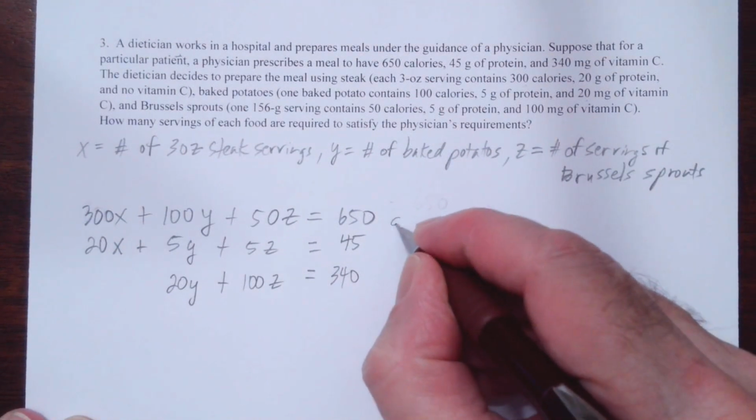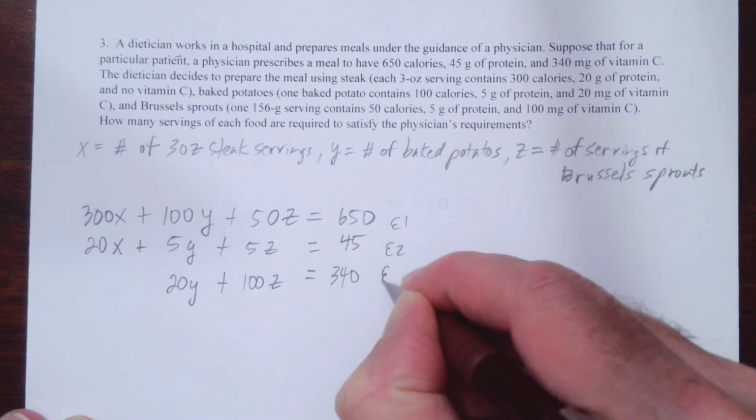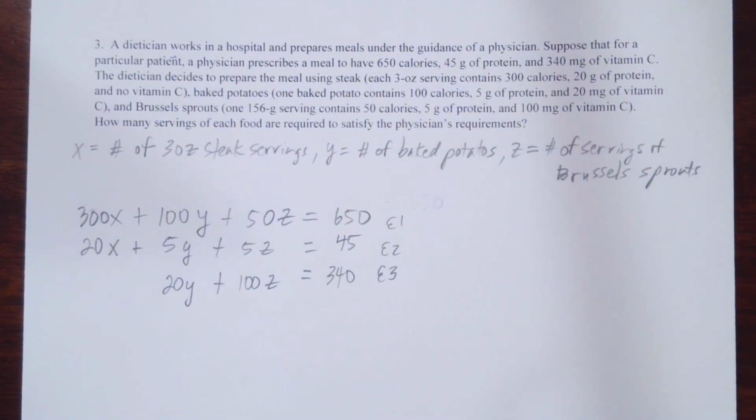We'll call these equation 1, equation 2, and equation 3. And again, you could probably stop right there because honestly, the most important thing was coming up with the right equations. Solving this one by hand is a little bit more difficult than some of the other ones we've done, just because the numbers are bigger.